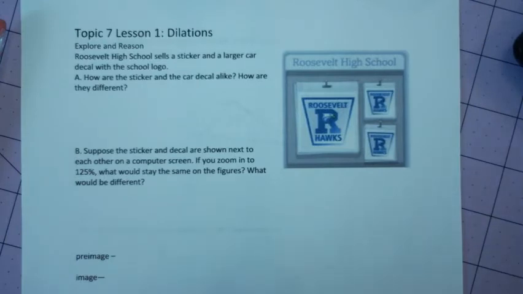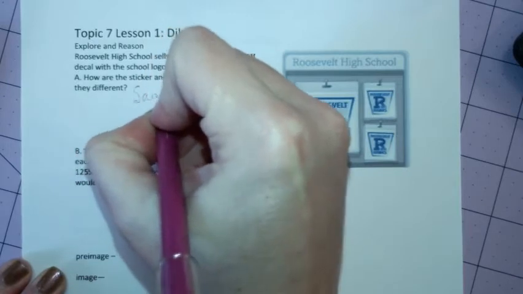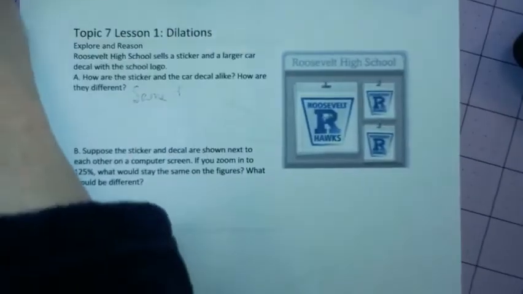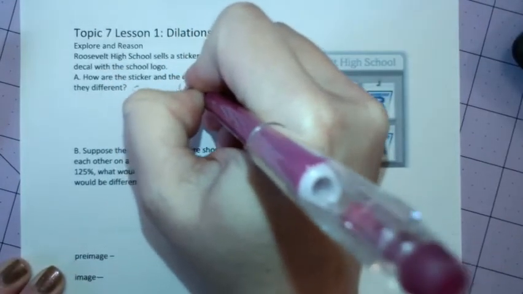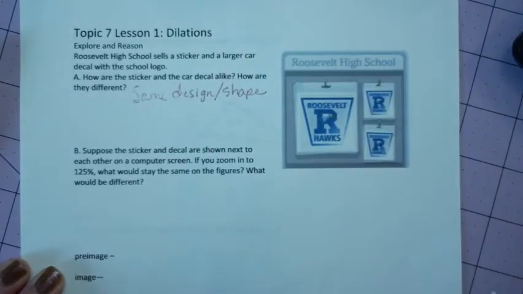Roosevelt High School sells a sticker and a large car decal with the school logo. How are the sticker and the car decal alike, and how are they different? Take a moment, look at those pictures, and answer that question for part A. Hopefully you determined that they have the same design or shape. That's what is the same. Colors.